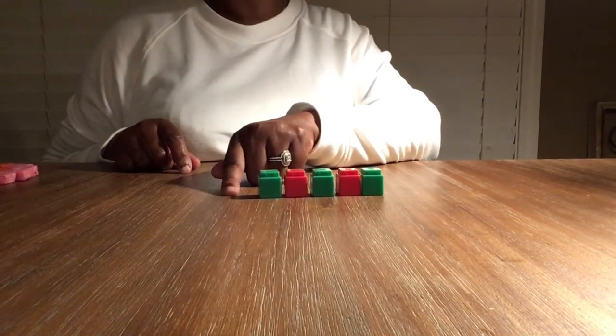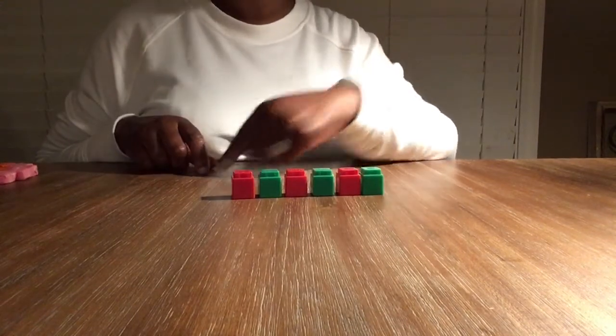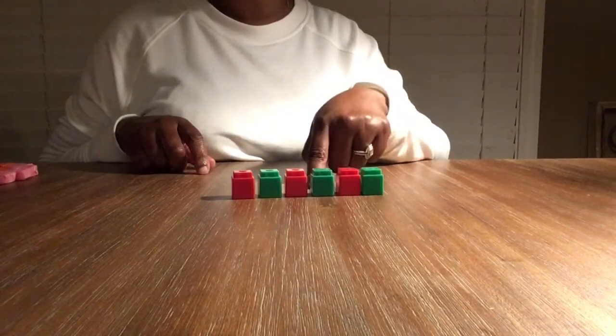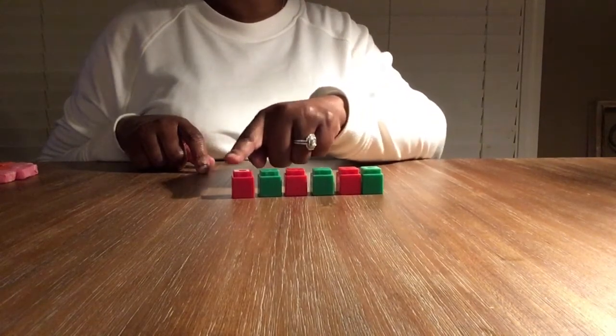And what would go here? If you said red, you are correct. It is a pattern that repeats itself. Green, red, green, red, green, red. You can even change the colors.